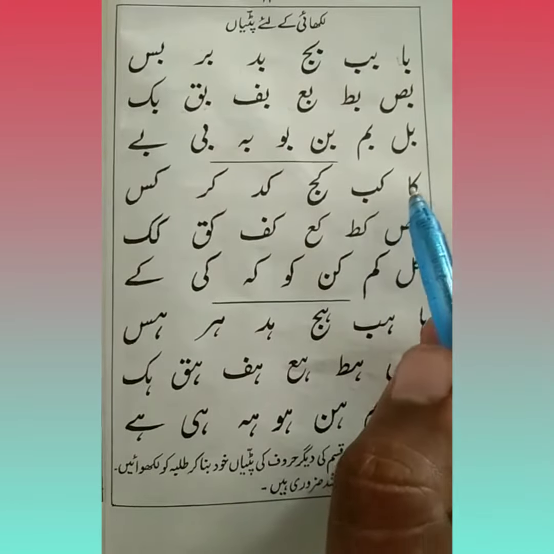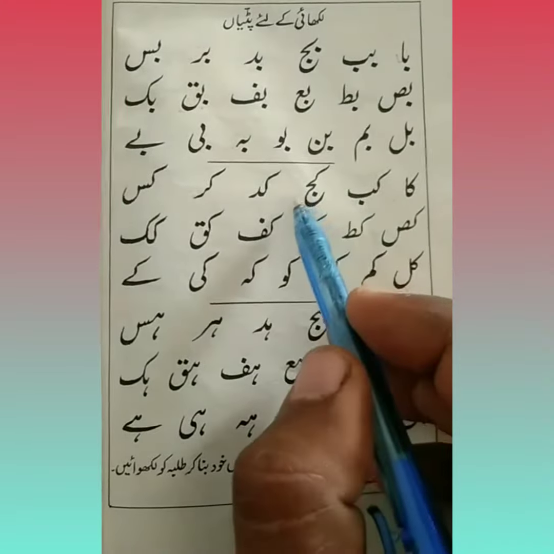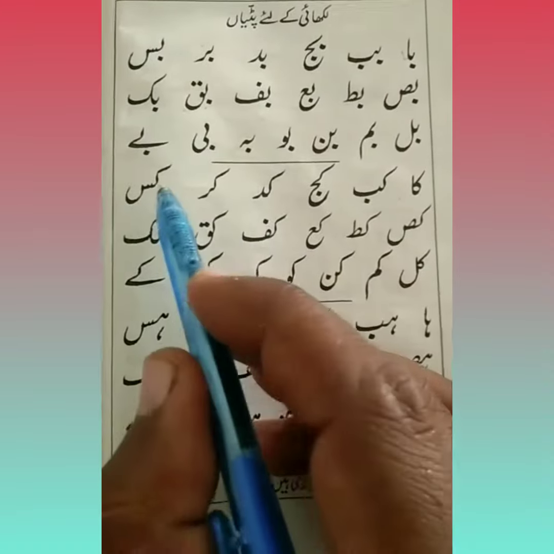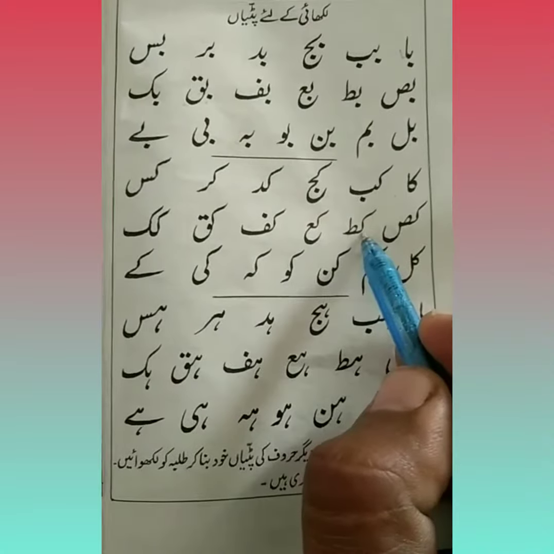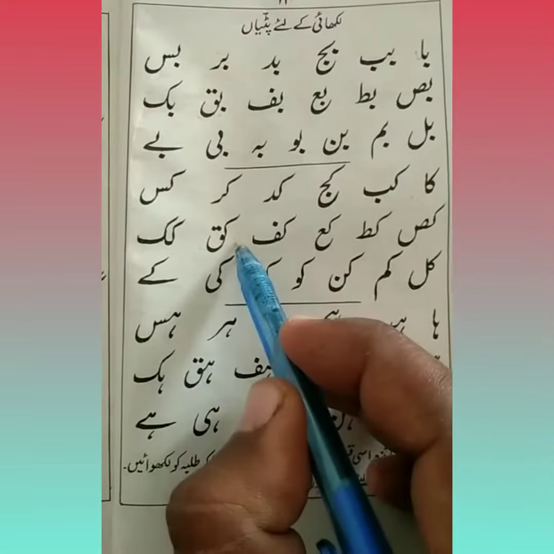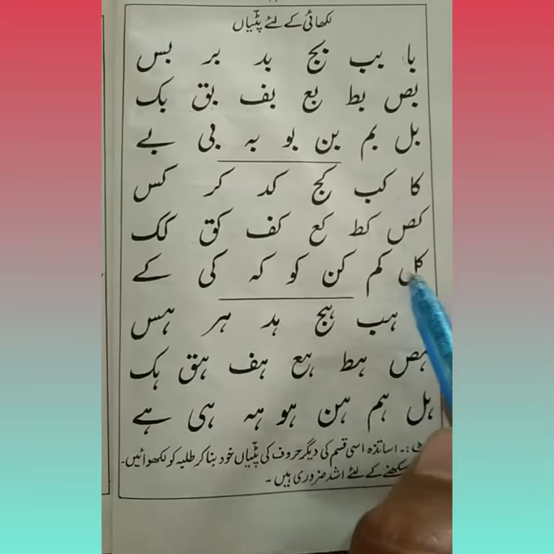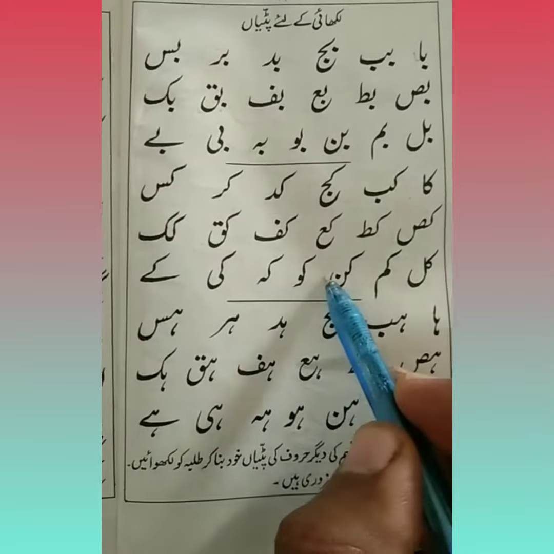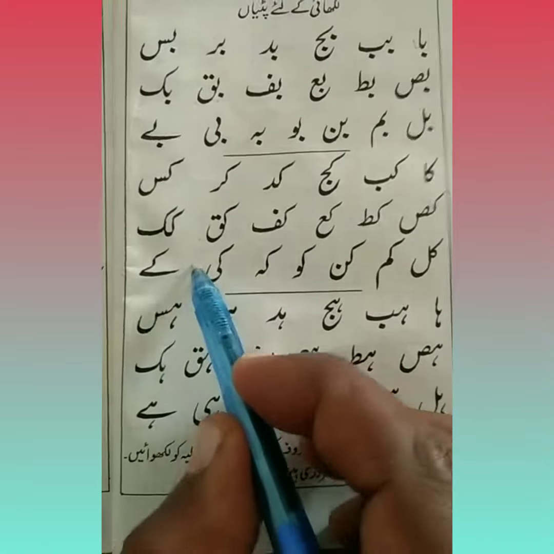Now I am joining Kaf with all letters. Kaf Alif Ka, Kaf Be Kab, Kaf Jim Kaj, Kaf Dal Kad, Kaf Re Kar, Kaf Sin Kes, Kaf Swad Kas, Kaf Twain Kat, Kaf En Ka, Kaf Fe Kaf, Kaf Kaf Kak, Kaf Lam Kal, Kaf Mim Kam, Kaf Nun Kan, Kaf Wa Ko, Kaf He Ke, Kaf Chotiye Ki, Kaf Badiye Ke.